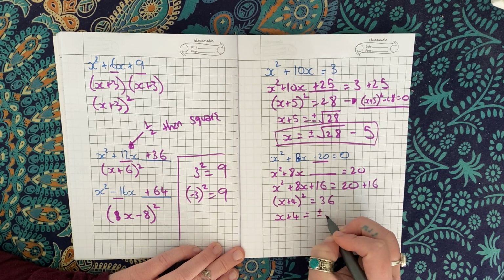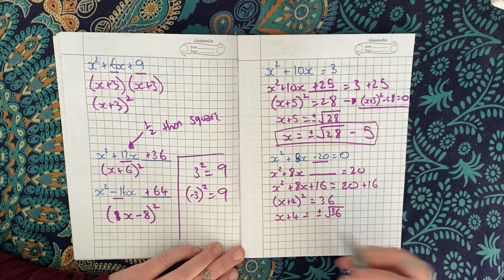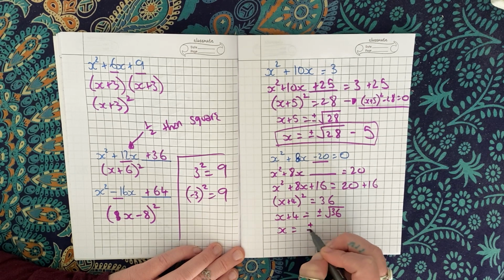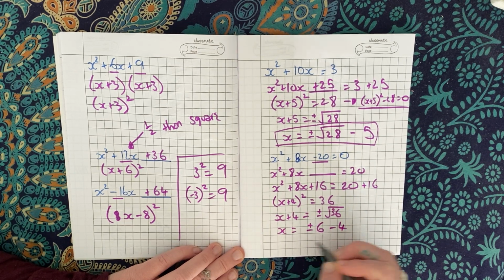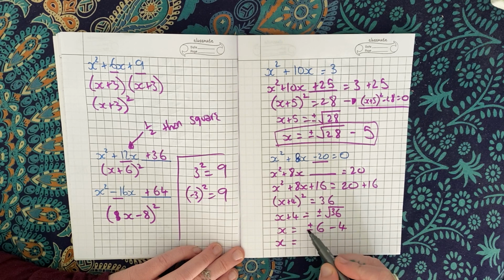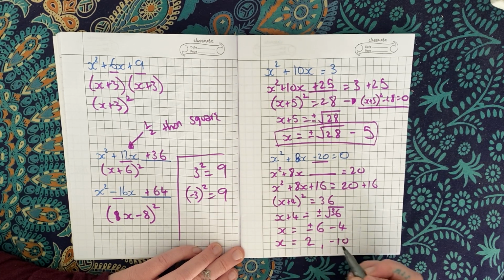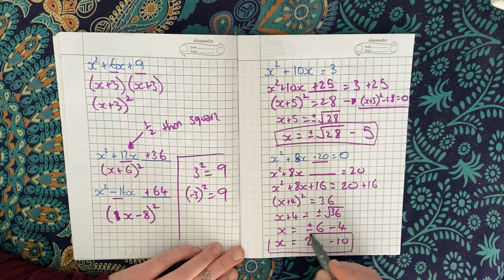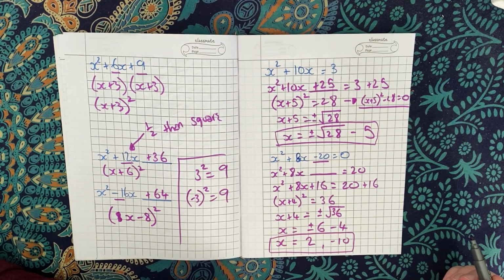So equals plus or minus the square root of 36. So then x equals plus or minus 6 and then minus 4. So then we can get two answers from this. So plus 6 minus 4 is 2. And then negative 6 minus 4 is negative 10. So I have two actual whole integer answers for this one.